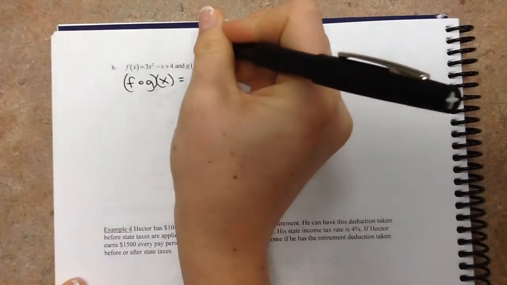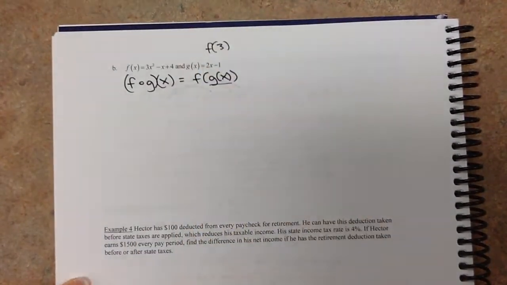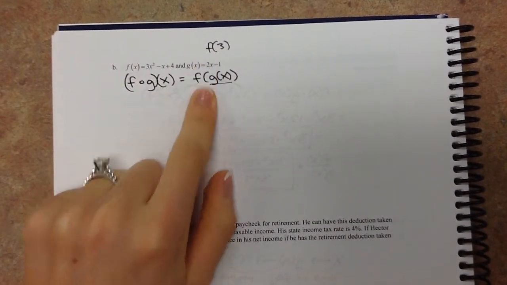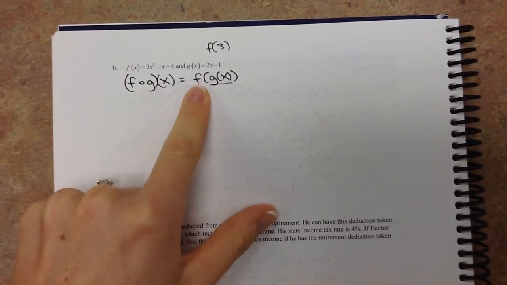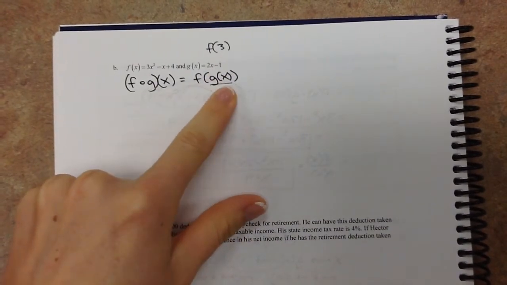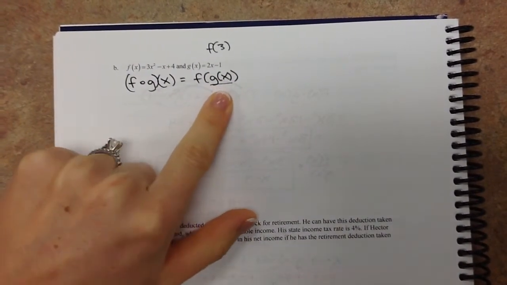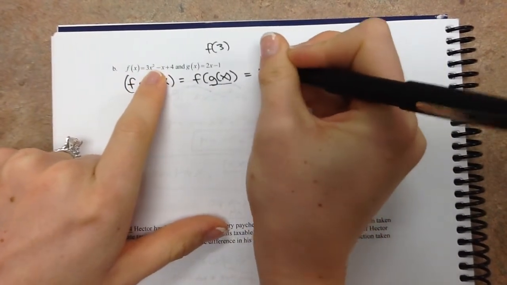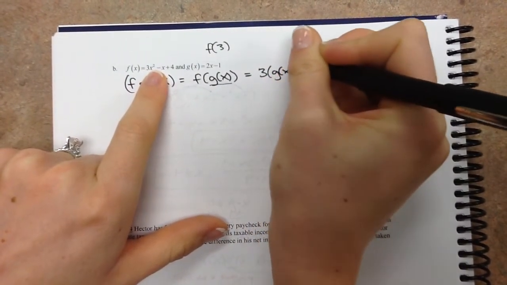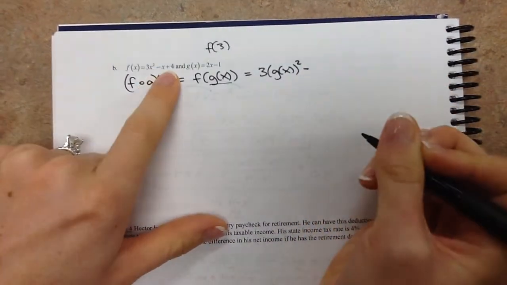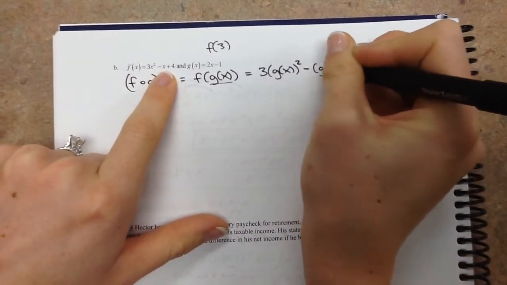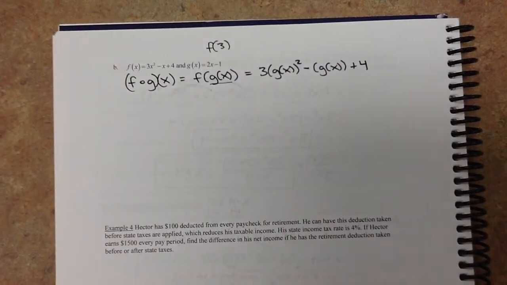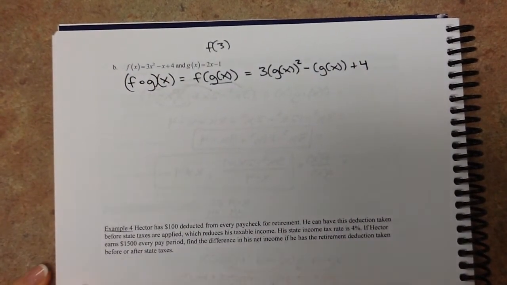Remember this old notation if I had like f of 3. That means I'd look at my function f and I'd plug in 3 everywhere I saw an x. So what this means is I'm going to look at my function f and plug in g of x every single time I see an x. So that's going to look like this: 3 times g of x squared, minus, instead of x, g of x, plus 4. Okay, but now we do know what g of x is, so we can actually plug that in.